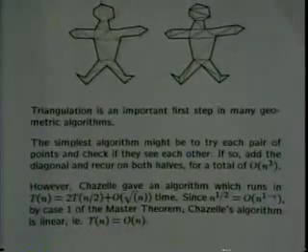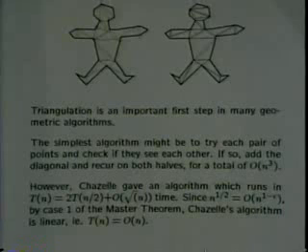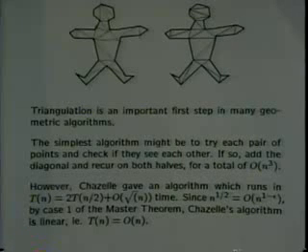Well, in principle, one algorithm you could use would be to start with a polygon, find a pair of points that see each other without cutting through any edges you already had, add that edge, and now triangulate each part. It's a little tricky, and I don't want to get into it.